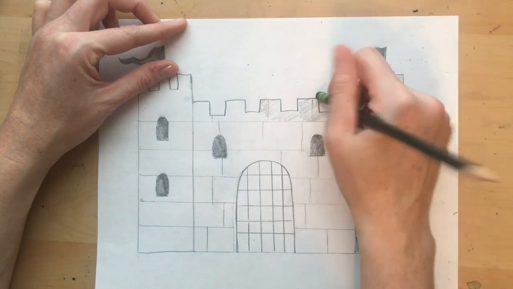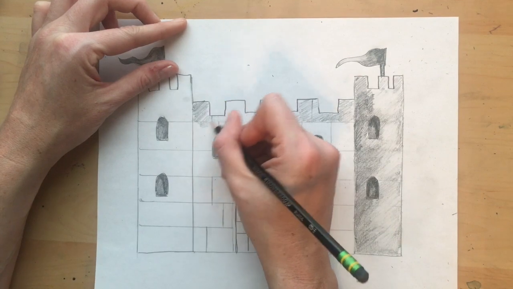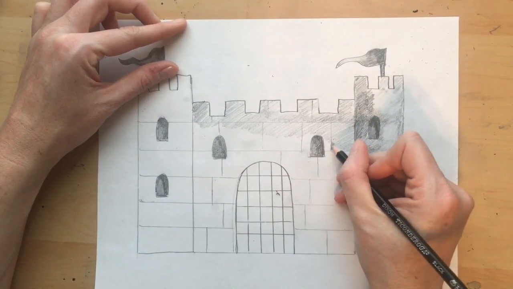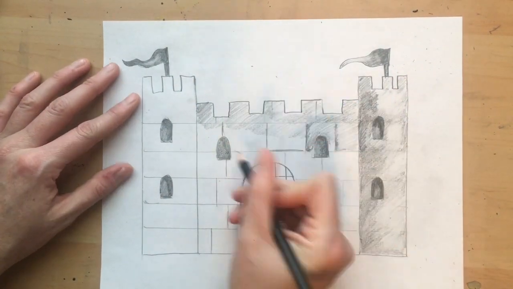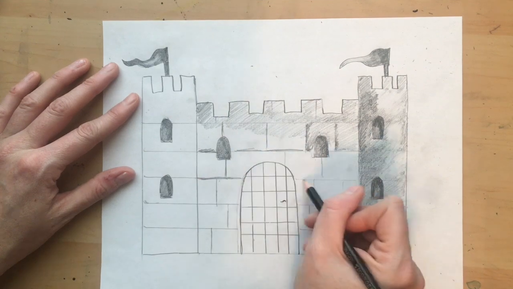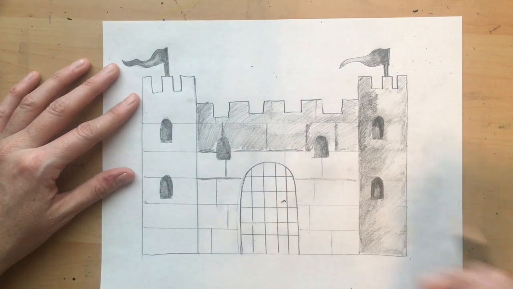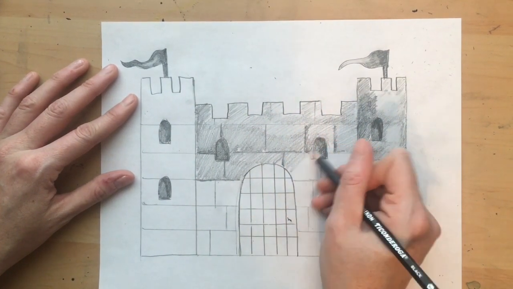And you'll notice the shading in the middle is similar. You don't want to press with the same firmness over the whole castle. There's going to be darker spots and lighter spots. Typically, in the edges of the brick, I make those darker. In the bricks themselves, I draw a little bit lighter. It's the pressure that you use on your pencil.